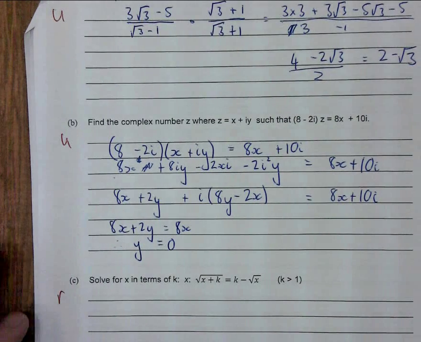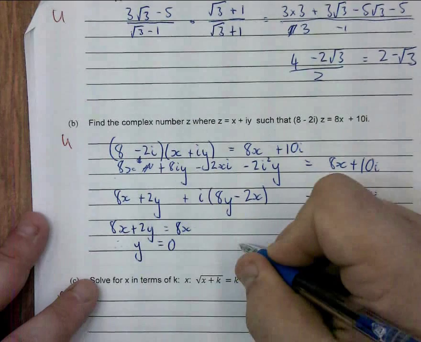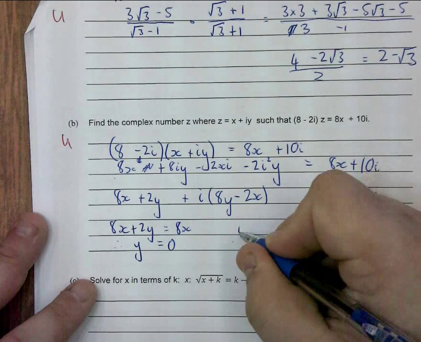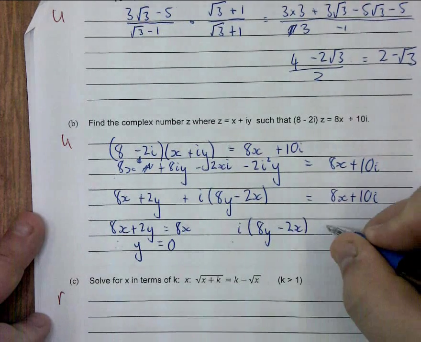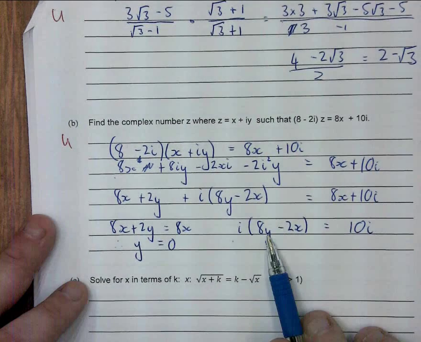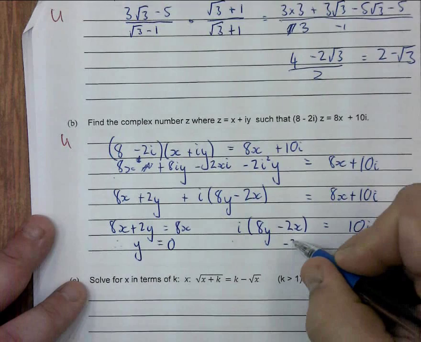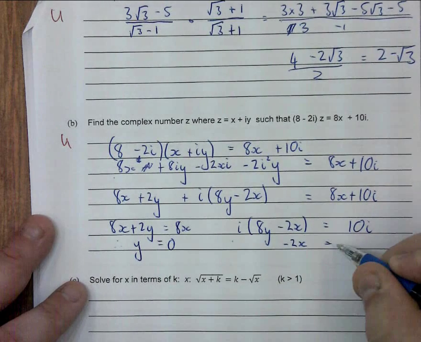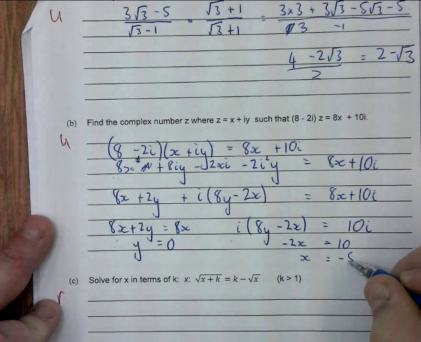Right, if y is equal to 0, then i times 8y minus 2x equals 10i. That's the imaginary part. So 8y minus 2x has to equal 10. Y is equal to 0, so negative 2x equals 10. X has to equal negative 5.